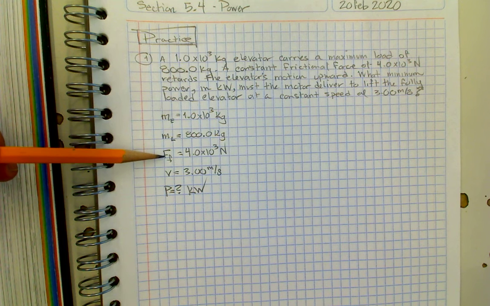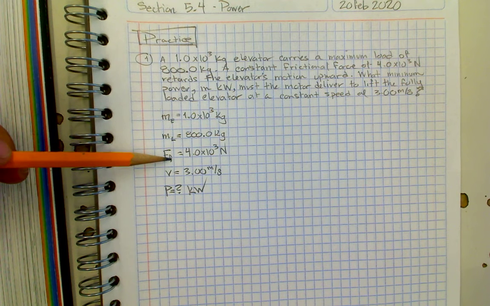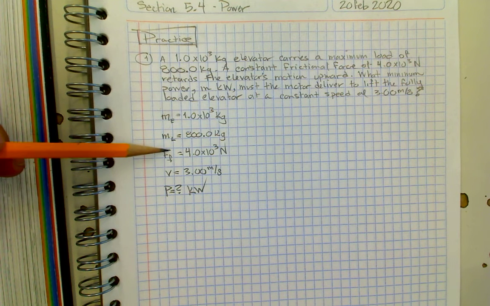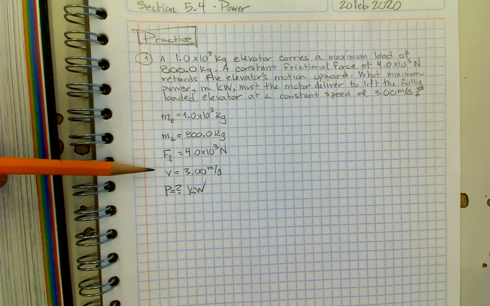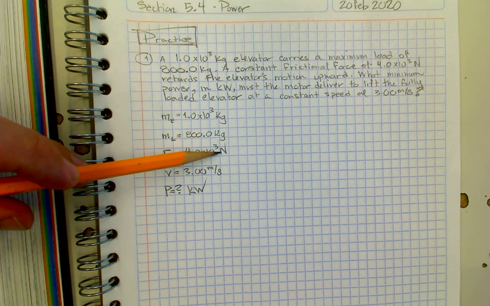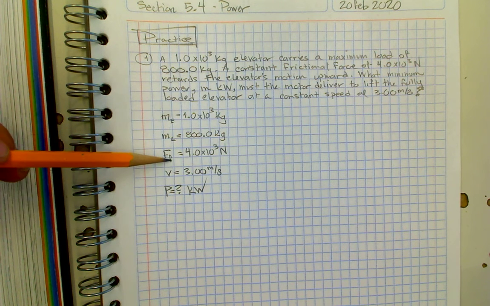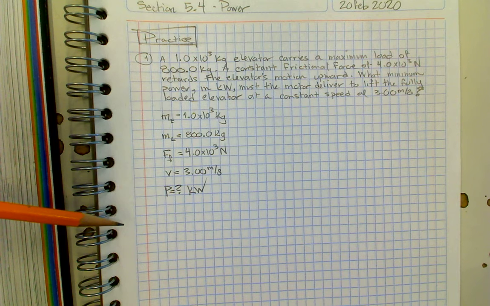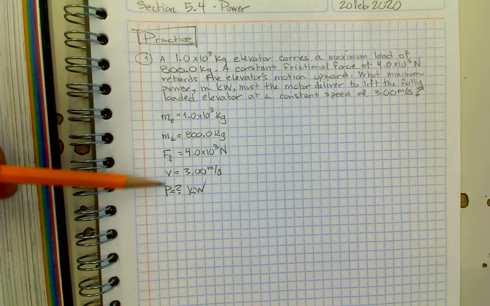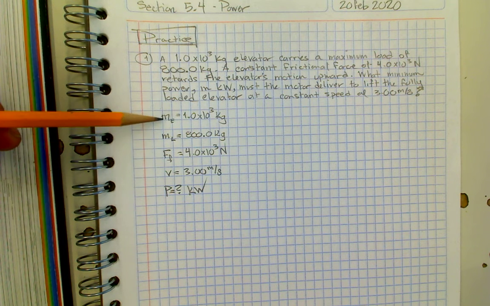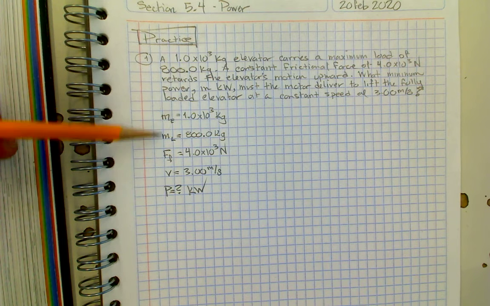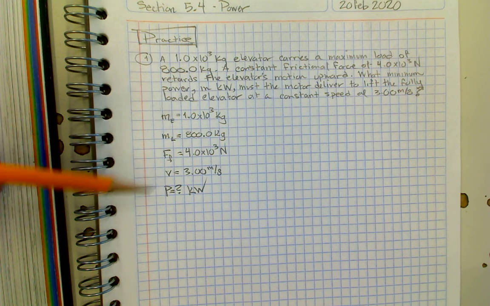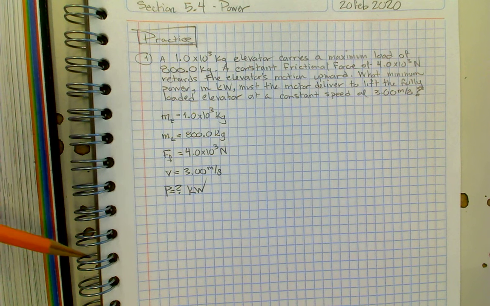Same here. This is not friction force, this is force of friction. The capital F indicates that this is a force, which corresponds with this unit, newtons. The little f indicates that it's the force of friction. The subscripts give us more information about the quantities, but make no mistake, M is for mass, F is for force, V is for velocity or speed, and capital P is for power.